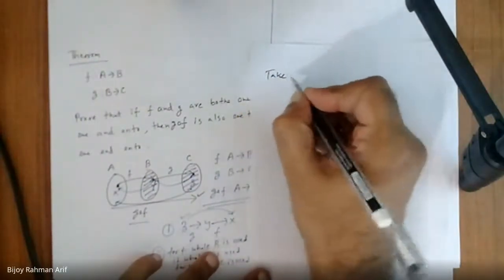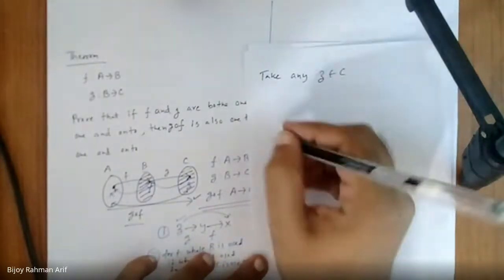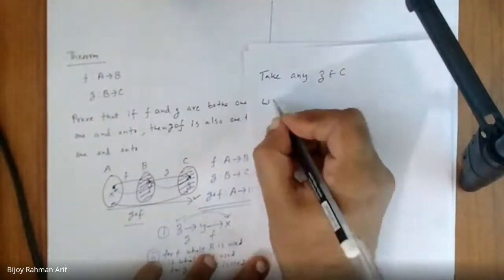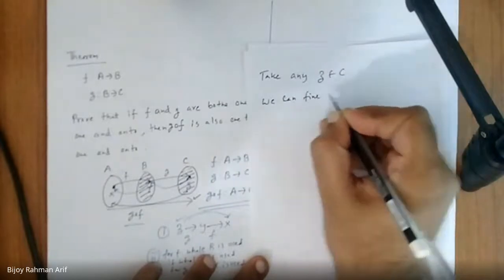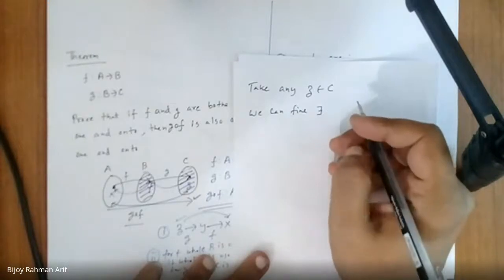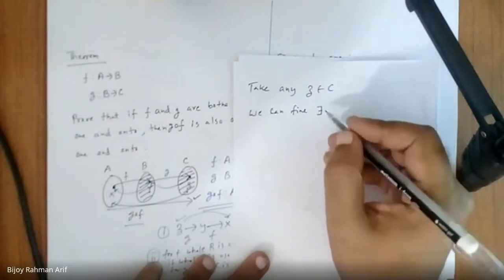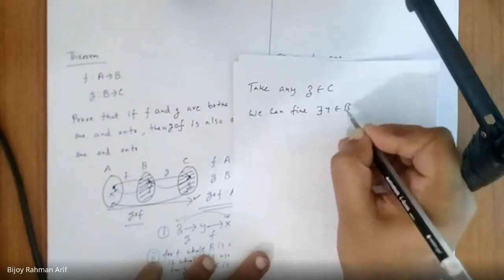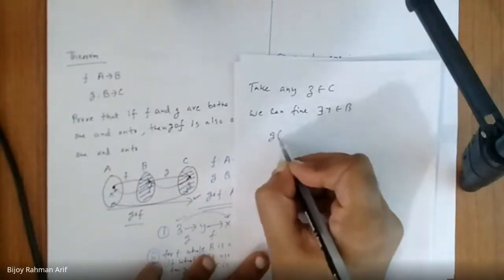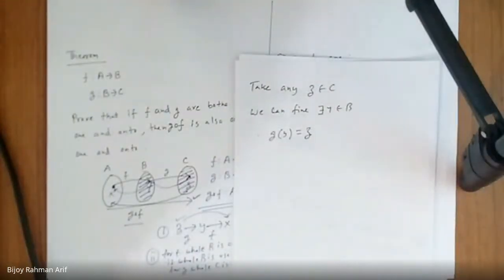Take any z belongs to C. By onto of G, we can find some y belongs to B such that G(y) equal to z.